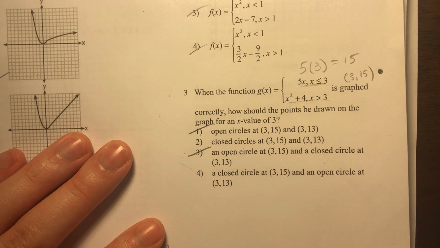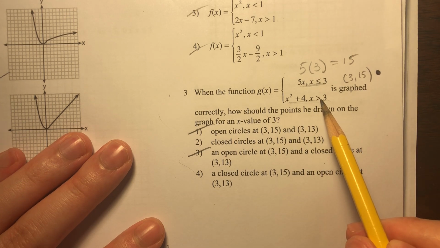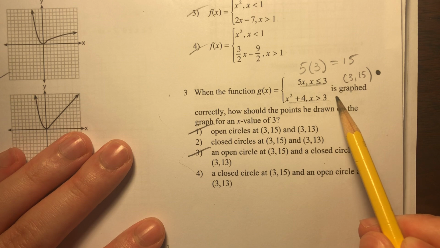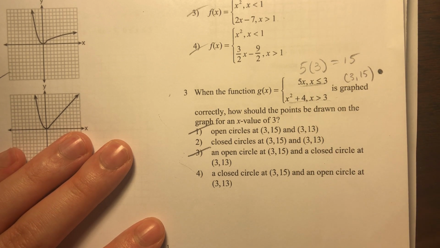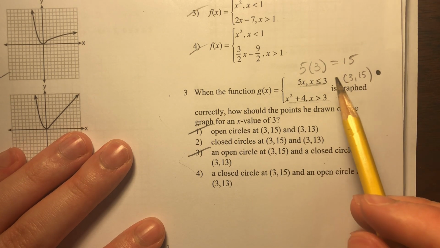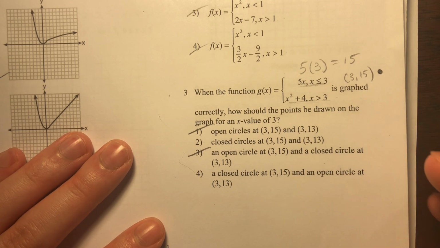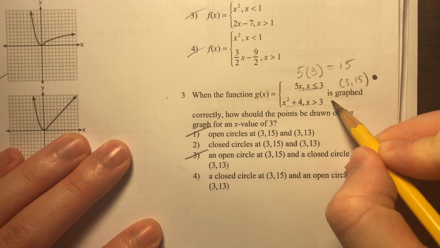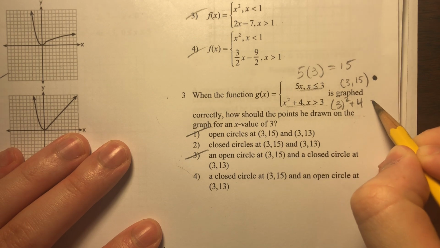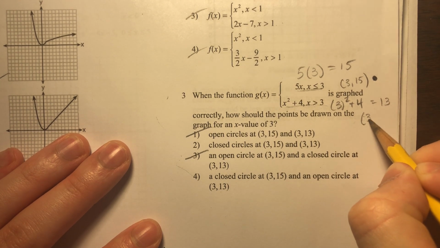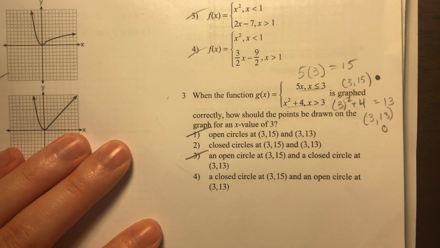And I could plug in 3, I'll just do it to make sure. But really, if the function cannot equal 3 here, it's got to be an open circle. So whatever this point is, I'm going to assume it ends up being 13. They can't both be closed circles because only one of them exists at x equals 3. But just to be sure, I'm going to plug in 3. 3 squared plus 4, that's equal to 13. So my coordinate (3, 13) is going to be an open circle. And that's just what we have right here for choice 4.